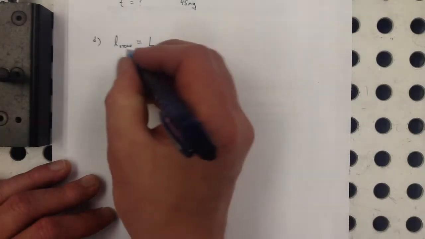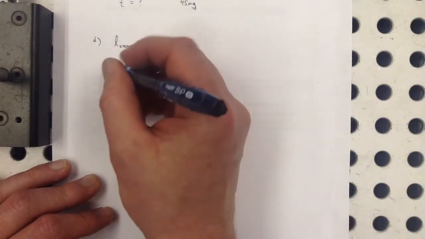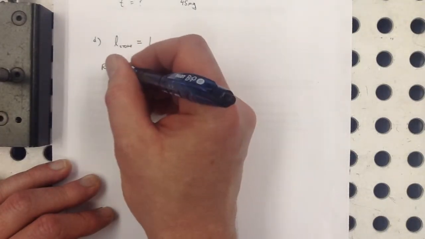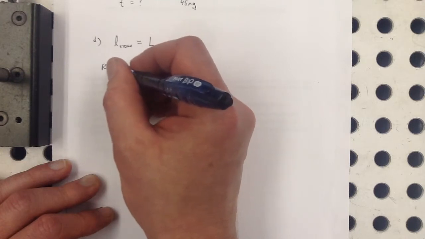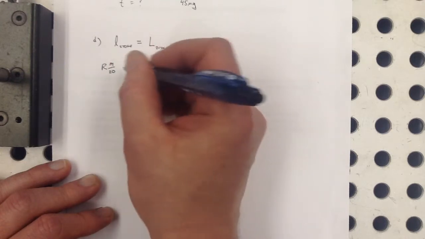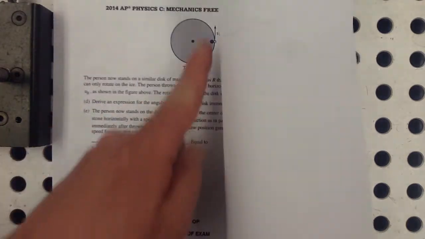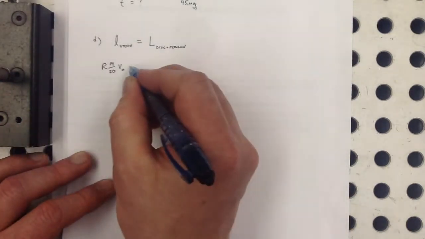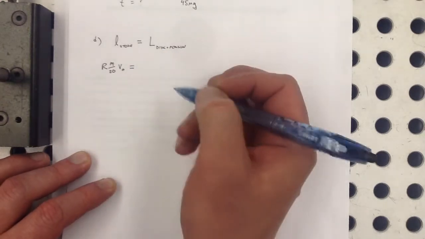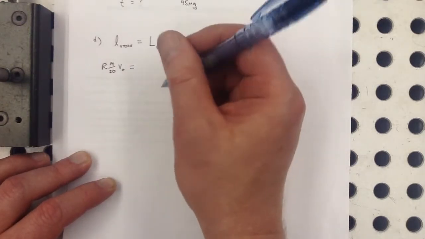So for the stone, that is R M V. It's thrown tangentially to the disk, so I don't need the sine theta part, equals, this is I omega.